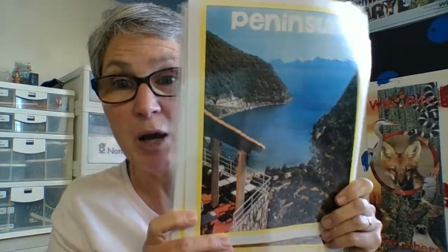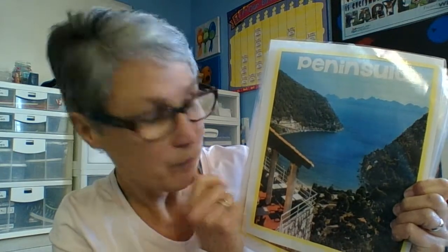Then we have a peninsula, which we know is a piece of land poking out that is surrounded by water on 3 sides. 1, 2, and on the other side would be 3. This part here would be called the bay or the cove, a small bay being a cove.